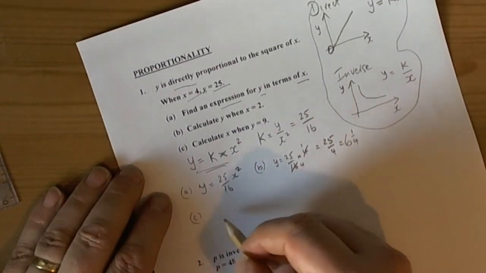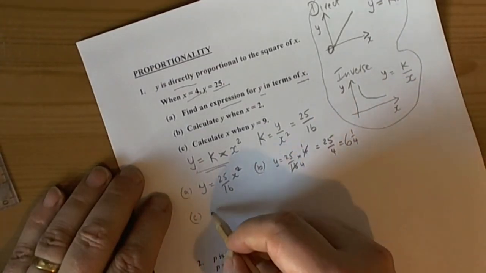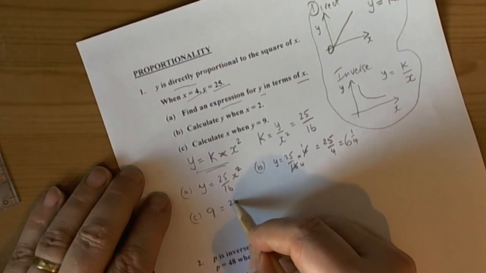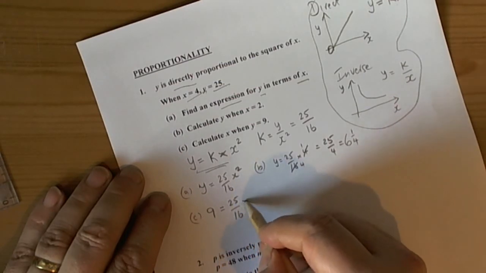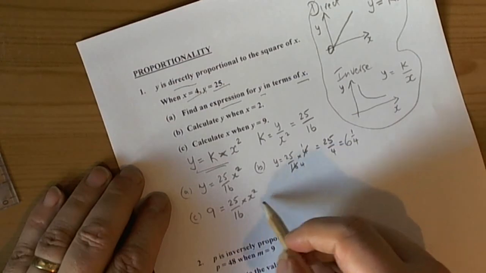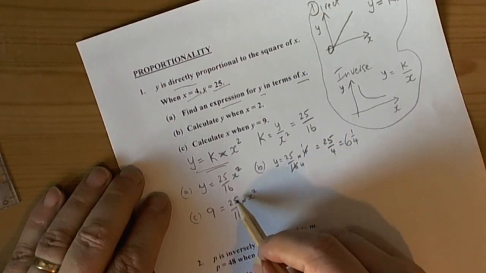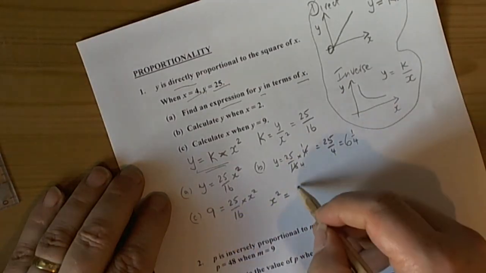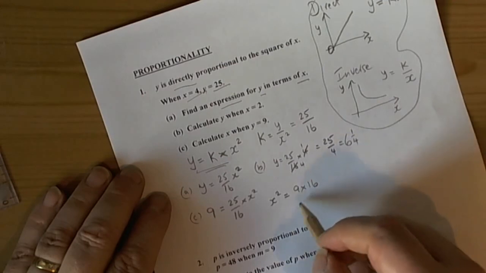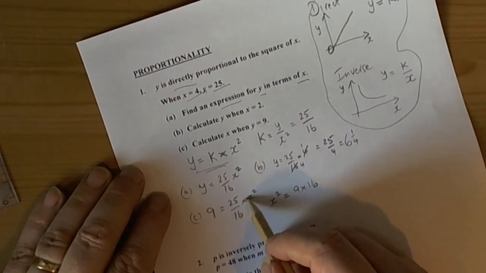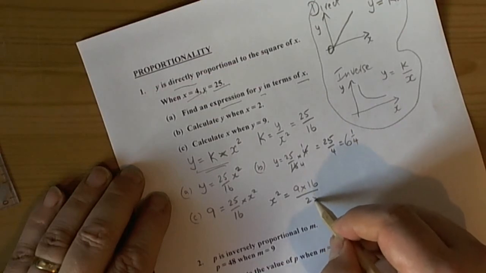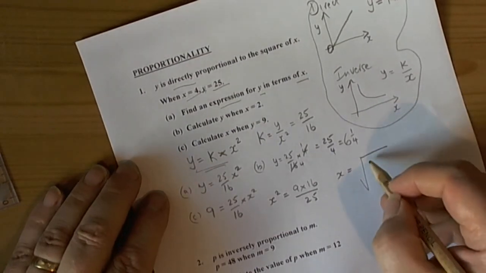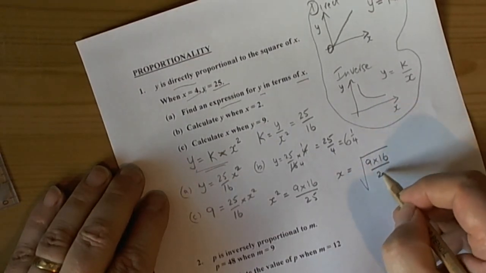For part C, it wanted you to find the x value when y is 9. So again, we're going to use the rule from part A. This time y is worth 9. We know the relationship has 25 over 16 times the x squared value. Well, we're trying to find x, so we have to multiply through. So x squared divided by 16 comes across as times, so that's going to be 9 times 16. And then this was times over here, so over the other side it's going to be divide. Now we know the square answer, so when we want the x number, we're going to have to square root. So 9 times 16 over 25.